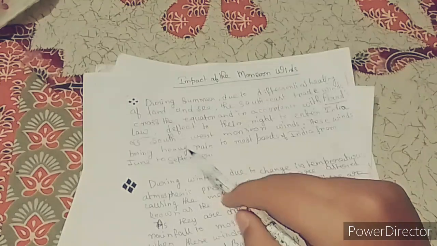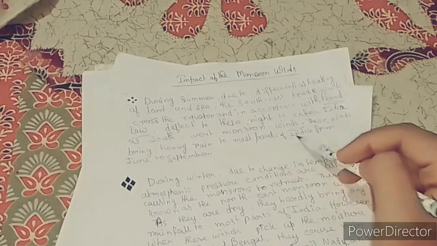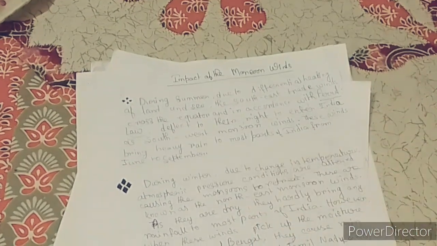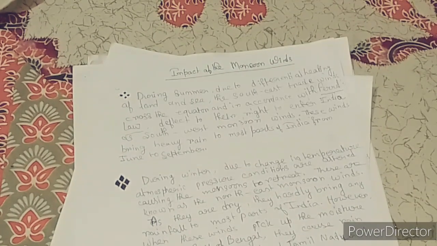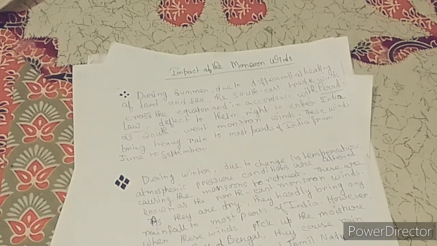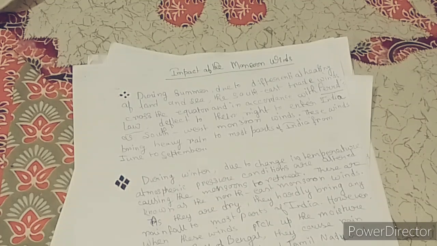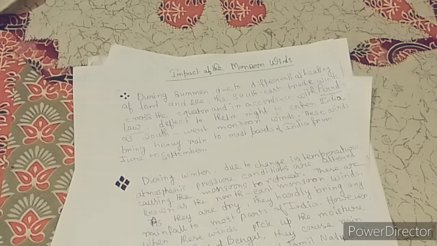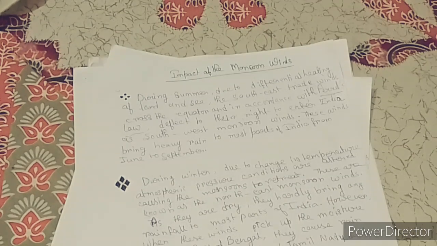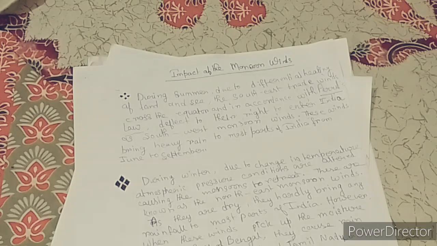These winds bring heavy rain to most parts of India from June to September. So it is saying that when the southeast trade wind crosses the equator, it deflects to the right and enters India as the southwest monsoon wind, and this wind brings heavy rainfall to India from June to September.